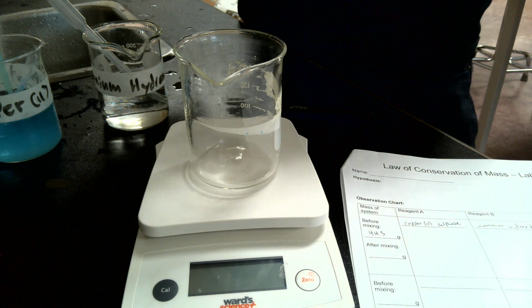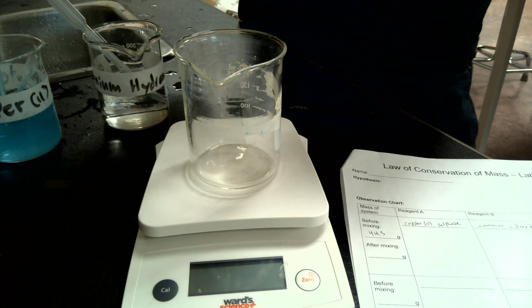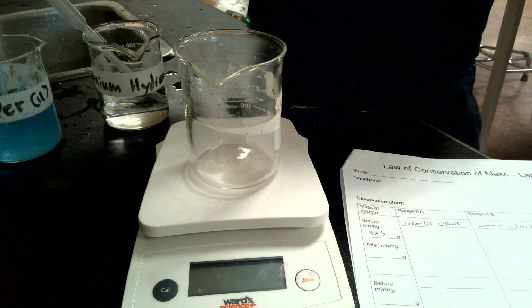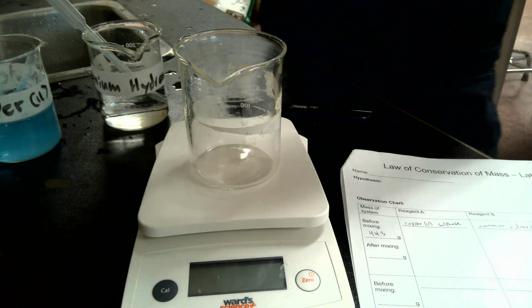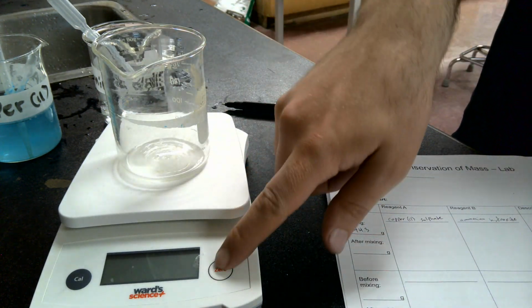So to do this, we are going to start with getting a copper solution here. We're going to put that in the small test tube. I'll try to get a half decent amount here. So the first thing you want to do on your observation chart, I'm just going to move this off to the side a bit.